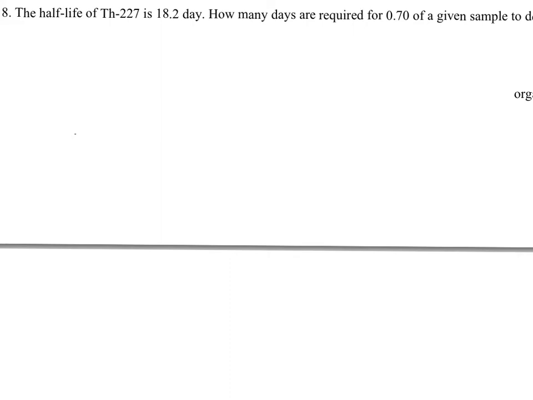In this practice problem, we're going to work on problem number 8 from the nuclear reactions worksheet. And in this problem, we are looking for the amount of time required for 70% of a given sample of thorium-227 to decay.